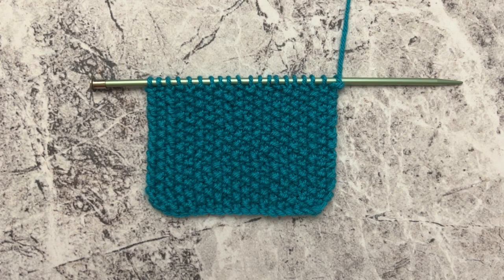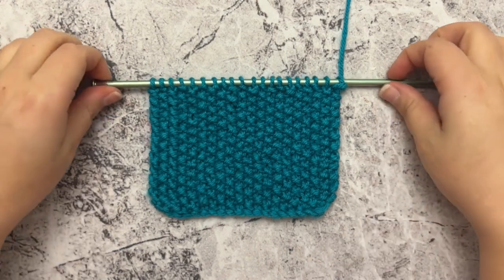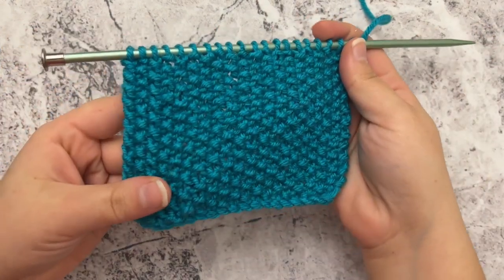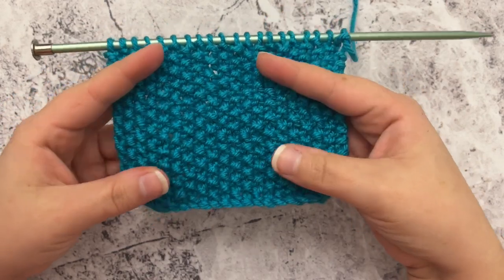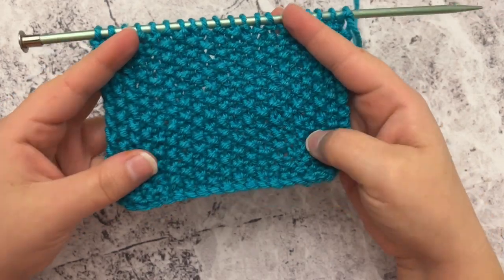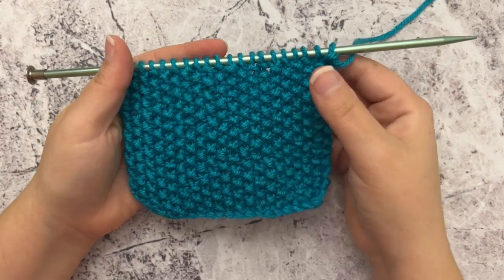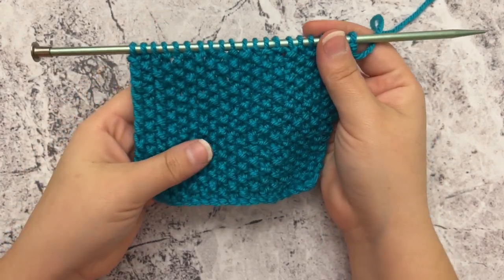So today I have a fun knit stitch tutorial for y'all. I'm going to show you how to knit the seed stitch. I have a sample right here of the seed stitch. You can see the pretty texture that the seed stitch has. That is one word that I would definitely use to describe the seed stitch: texture. This is a super easy and fun stitch to knit.